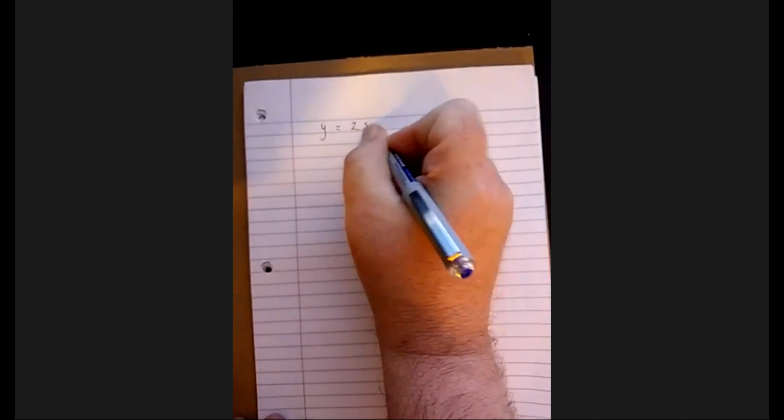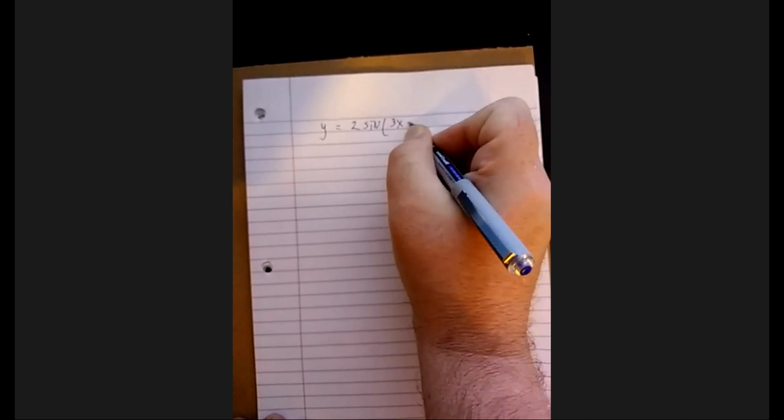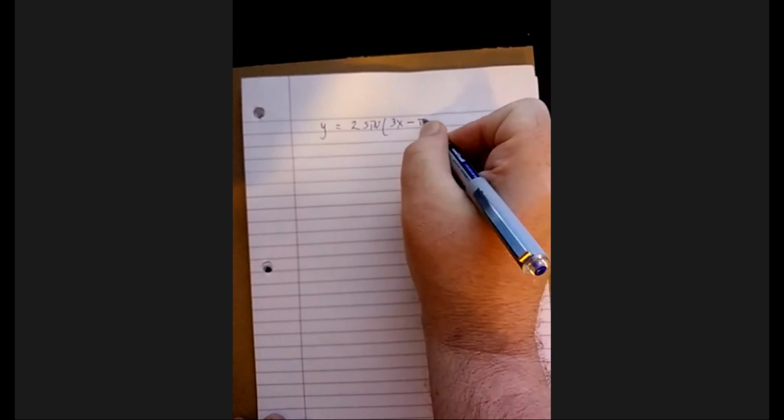Suppose you had y equals 2 the sine of 3x, take away pi. Now we're still going to find amplitude, period, and frequency, and then at the end we're going to sketch it and see how it looks.